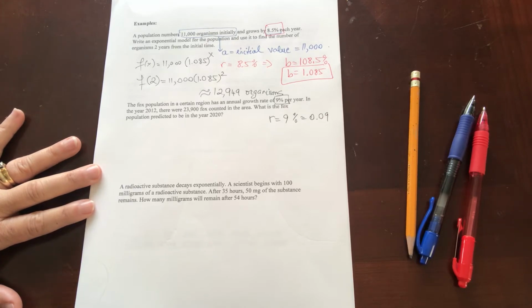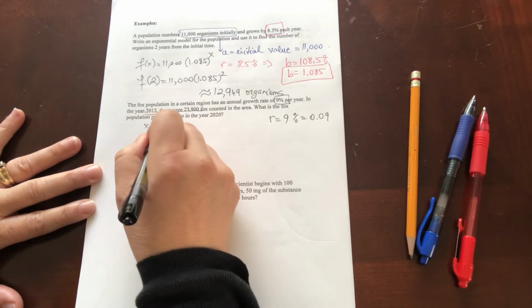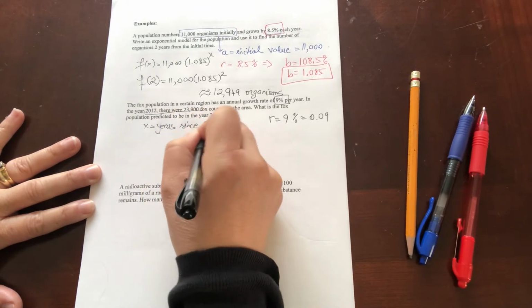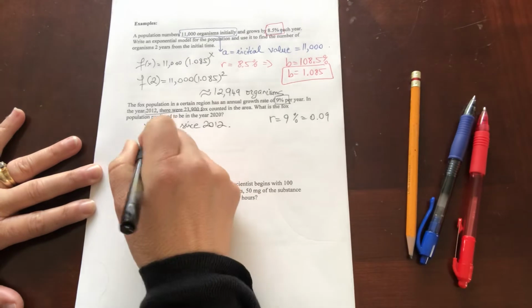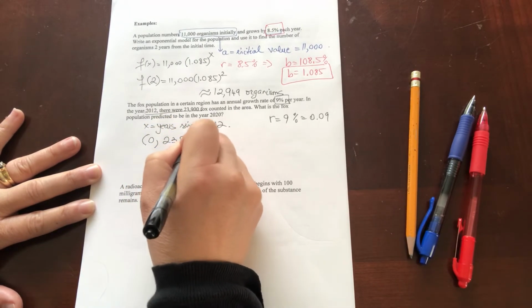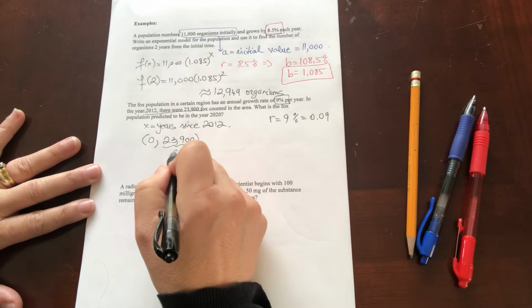So what is the fox population predicted to be in year 2020? So we can make this our initial year. So let x be years since 2012. So that means in year 0, you had 23,900 foxes, okay?